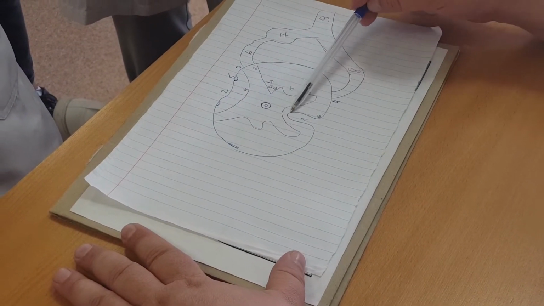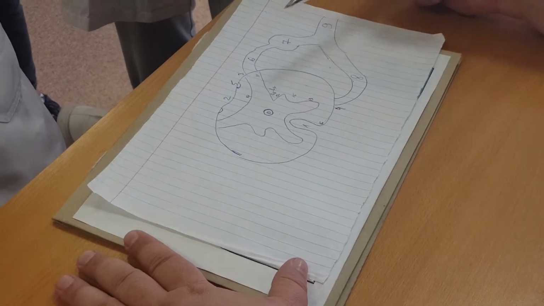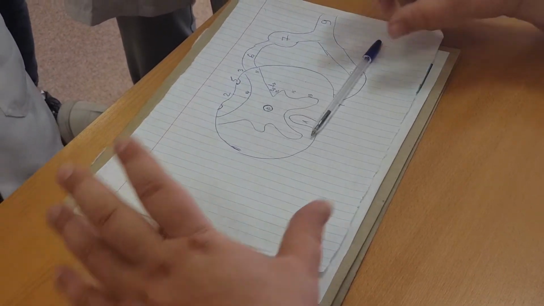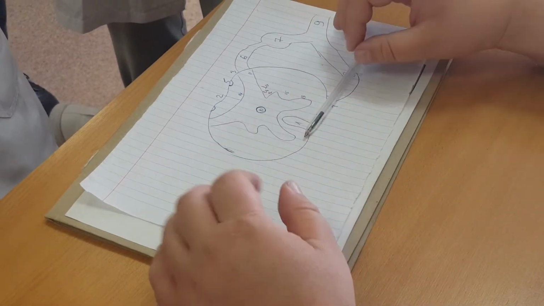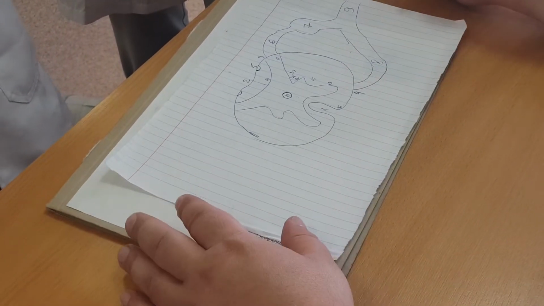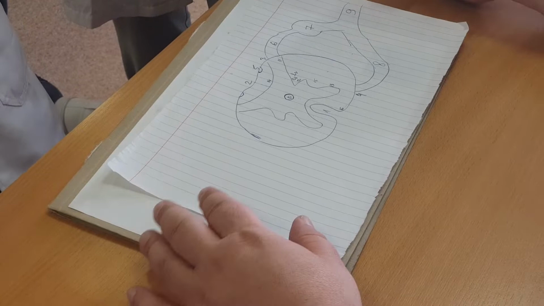Gray matter, that is the bodies of neurons, and these neurons combine into nuclei. You need to know the names of these nuclei and their functions.